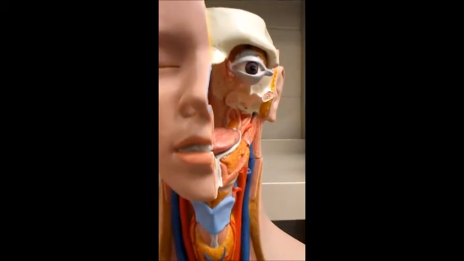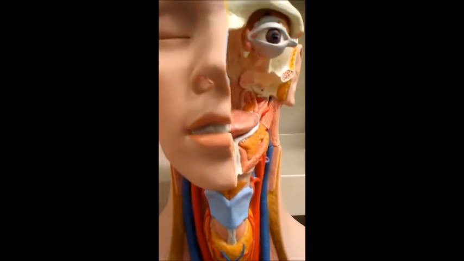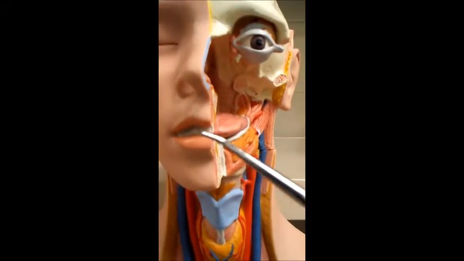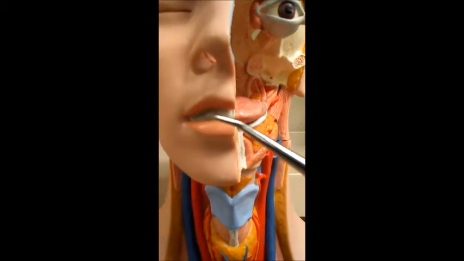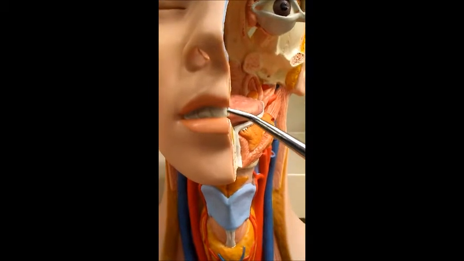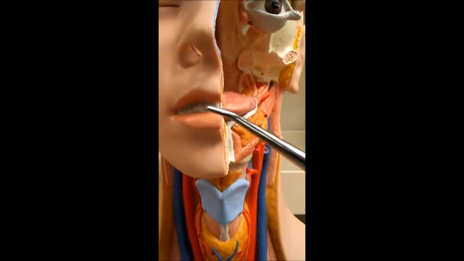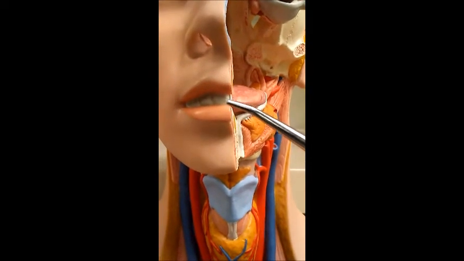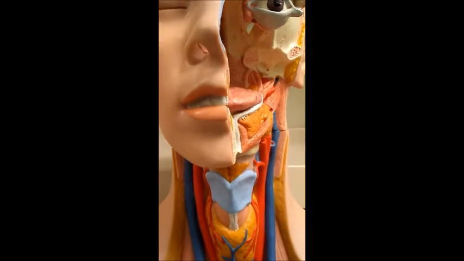And in the mouth there are teeth. So this particular model kind of shows some of the teeth. The teeth are important for mechanical digestion. So we use the teeth to physically break up the food into smaller pieces.